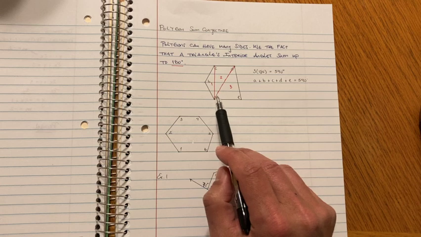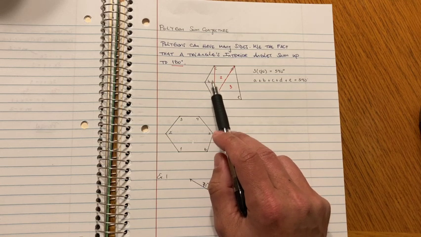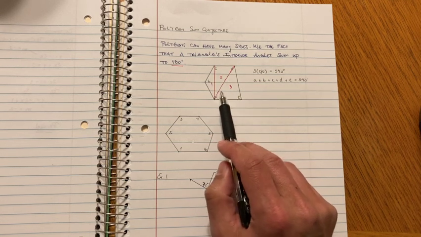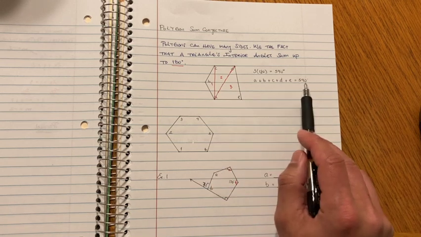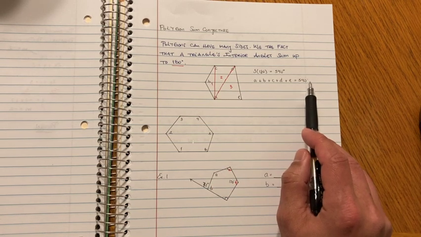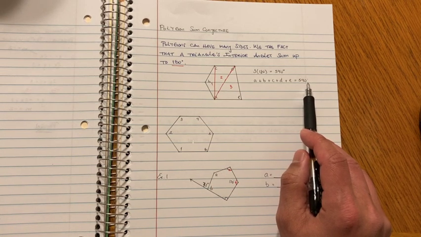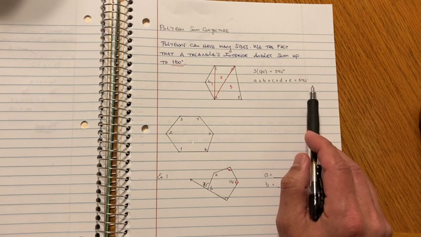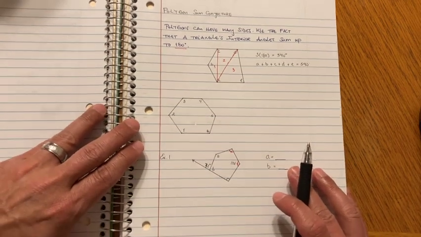And what that means is that each angle A, B, C, D, E, if I add up all of these angles, it should equal 540 degrees. And that basically is the gist of the polygon sum conjecture. Okay? Let's go ahead and do another one here.